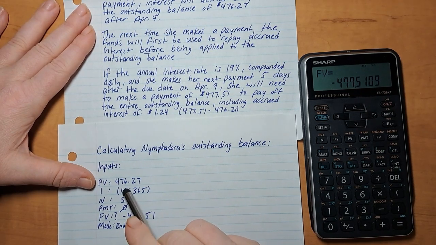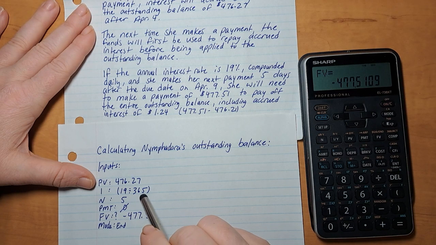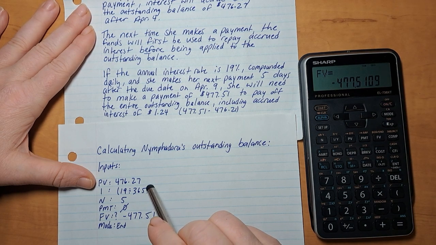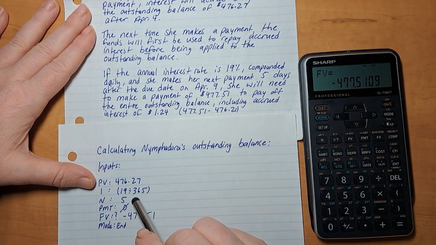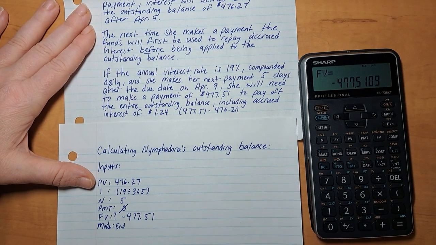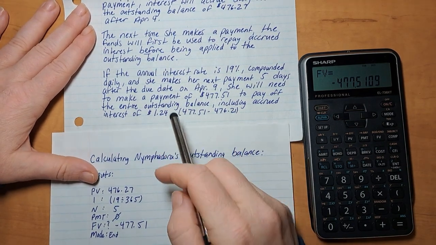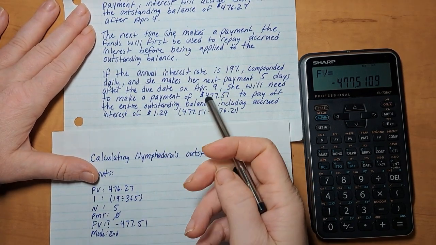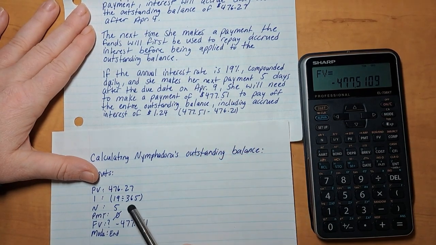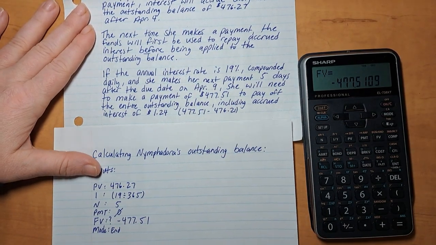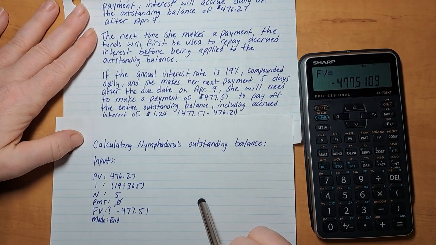Basically, it's the percentage divided by, if it's compounded daily, the 365 days of the year, and your end value is however many days it is late after the due date, which was April 4th, right? And there you go. That's how you calculate interest on a credit card.